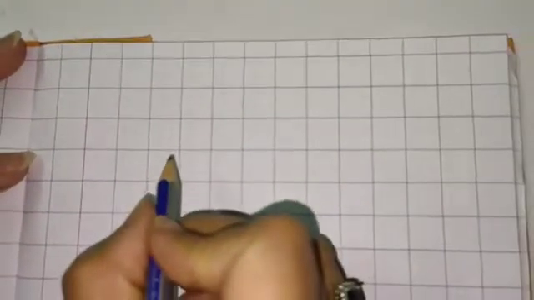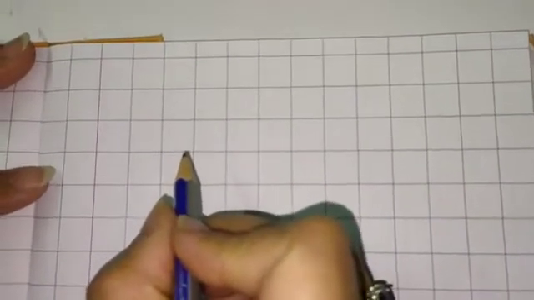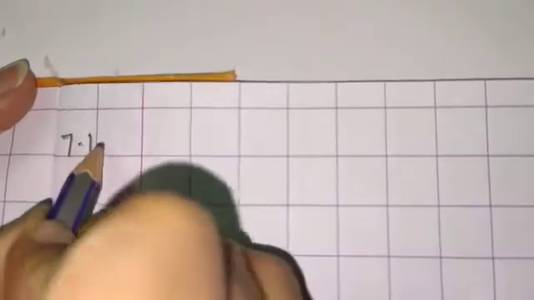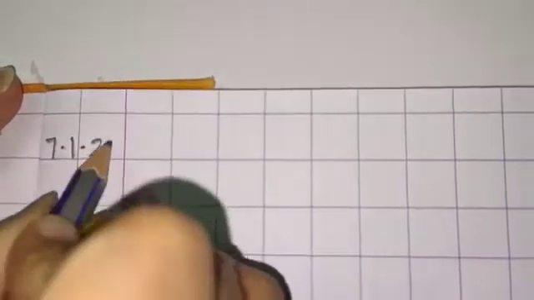Now we will write number name 16 in our notebook. We will begin with today's date, 7.1.2121. Outside the margin, leave 2 boxes and we will begin with capital N.